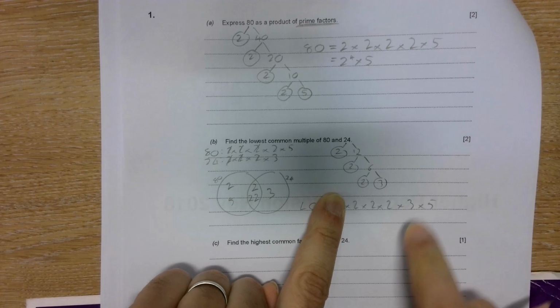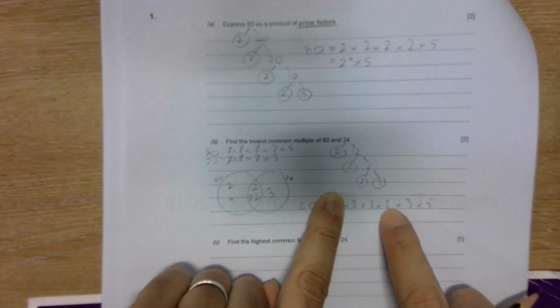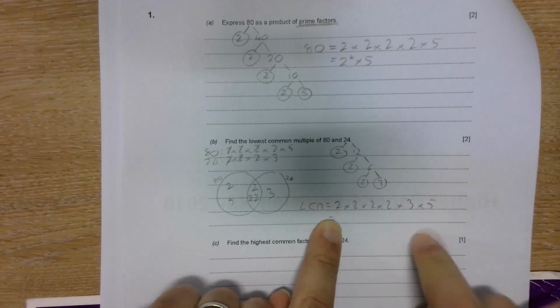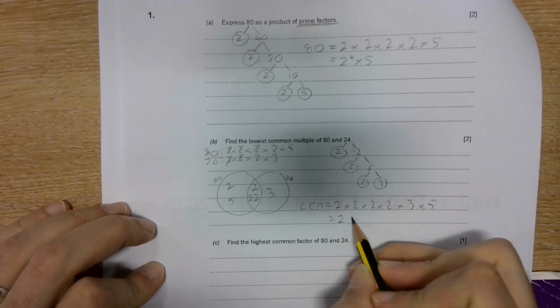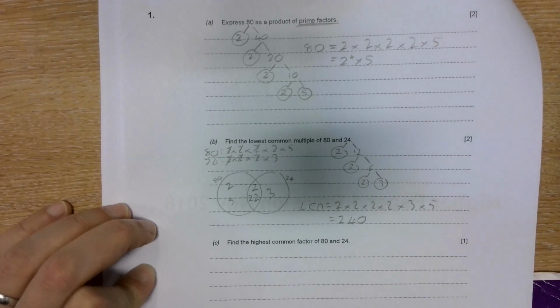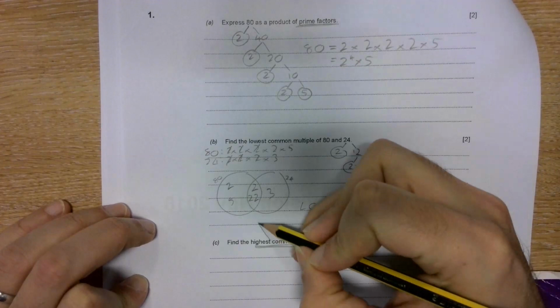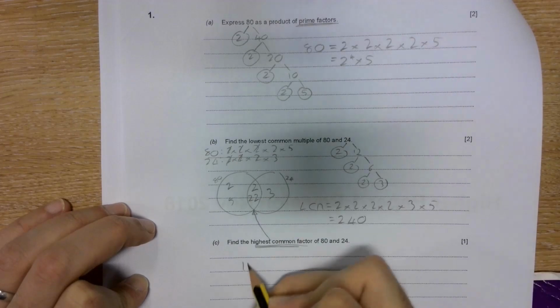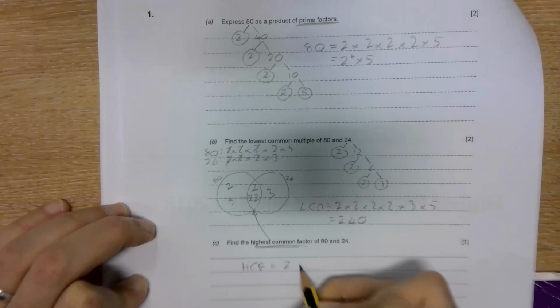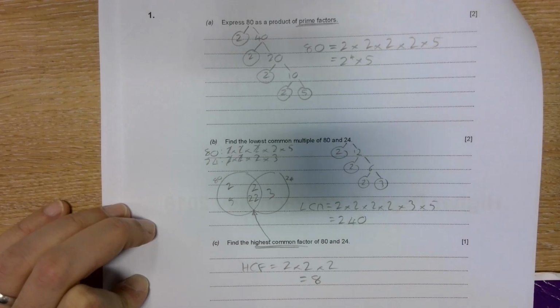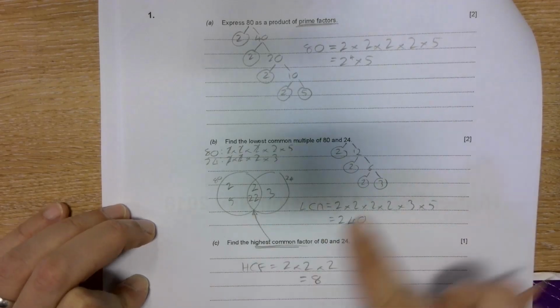Okay, so if we start with the 3 times 2 is 6, times 2 is 12, times 2 is 24, times the 10 that the 2 and the 5 will make, means that your lowest common multiple is 240. Now the highest common factor is the bit in the middle there, times together. Which is 8. So that diagram is really important. It allows you to do both of them things quite easily.